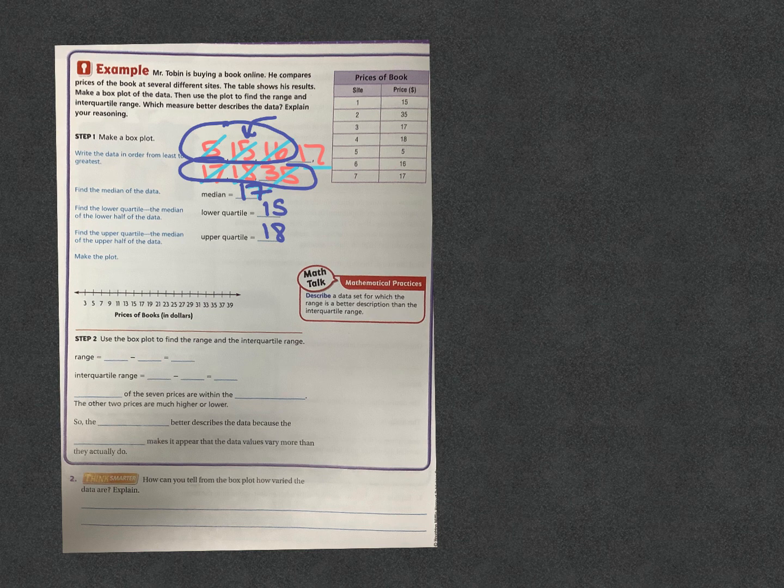We start the box plot with our median, that is 17. Draw that vertical line there. Our lower quartile is 15, right there. Our upper quartile is 18. That's going to be right in here between the 17 and 19. I'm going to have to squash it in right there. Connect them. And then the box plot, of course, has the whiskers.